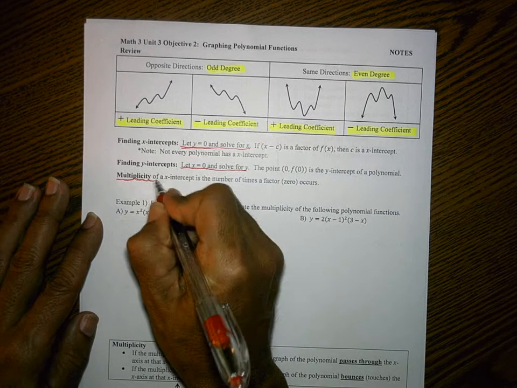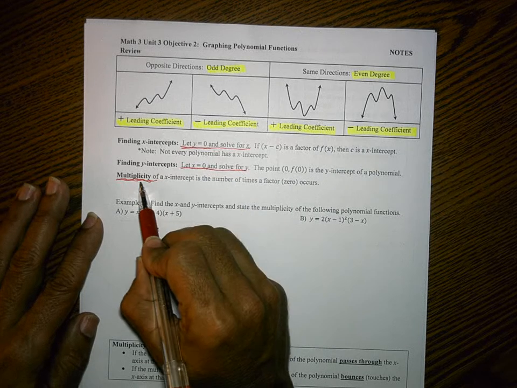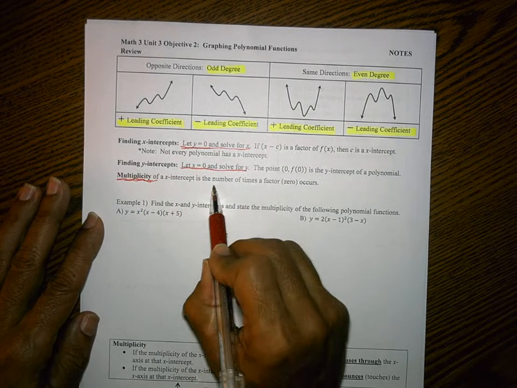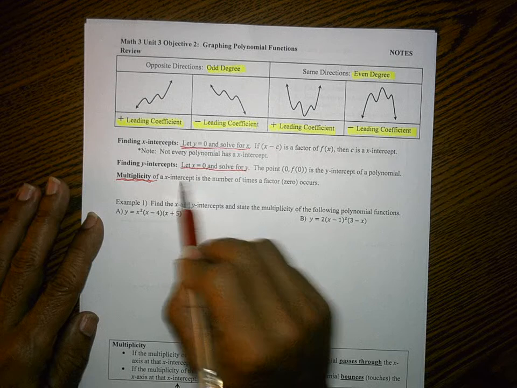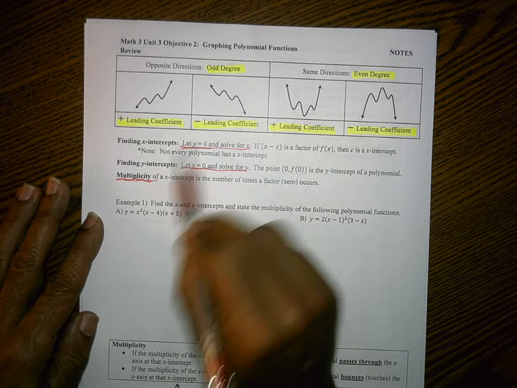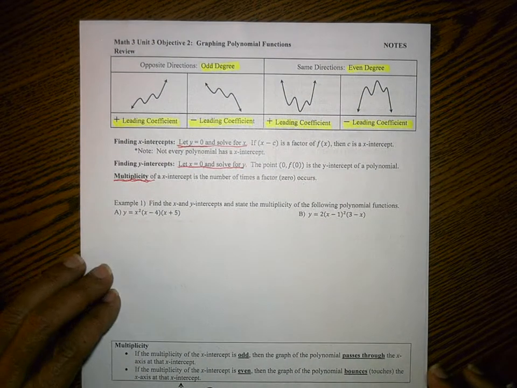What is multiplicity? This is a new word for you, okay, that you haven't heard before. The multiplicity of an x-intercept is the number of times a factor occurs, okay? So, for example, if I have x minus 3 two times, then I say that that x-intercept has a multiplicity of 2. So it is how many times the x-intercept occurs, okay? I will repeat this information as we are solving it, okay? All right, so let's do it with numbers. This is, in English, a definition of what is going on, but let's do it with actual numbers, all right?